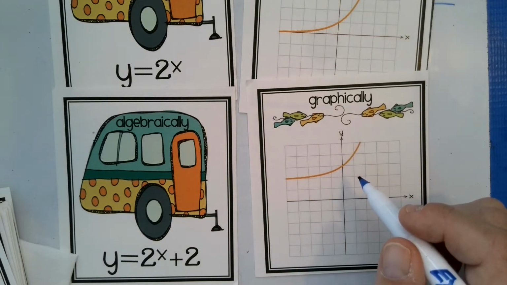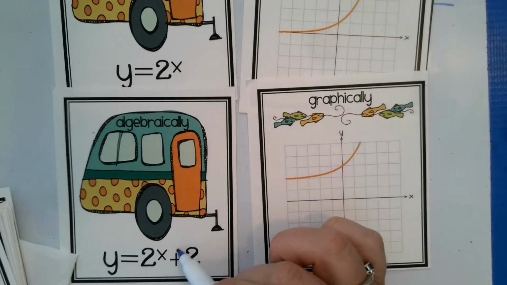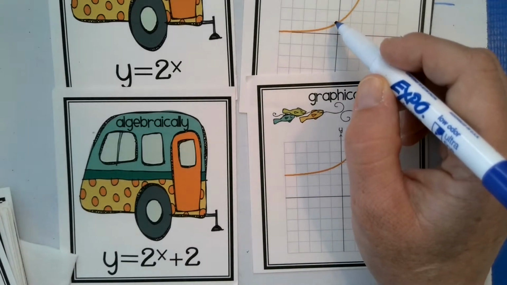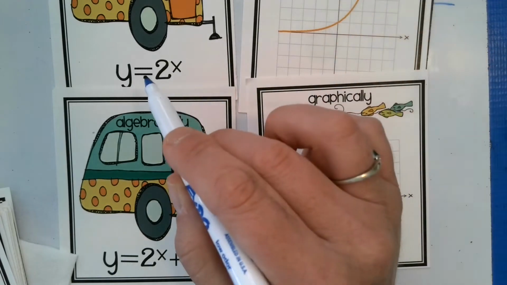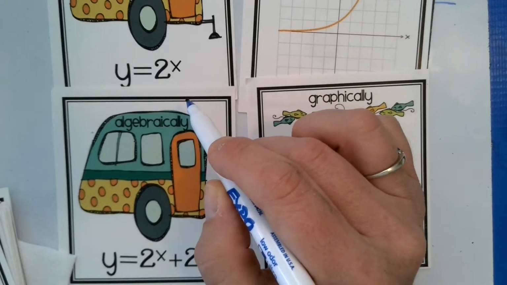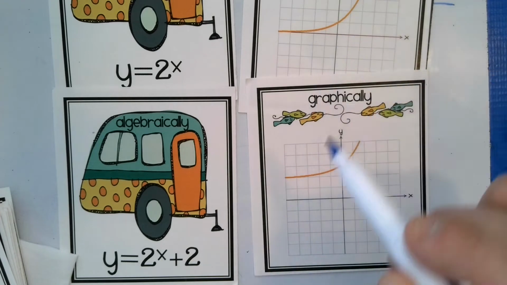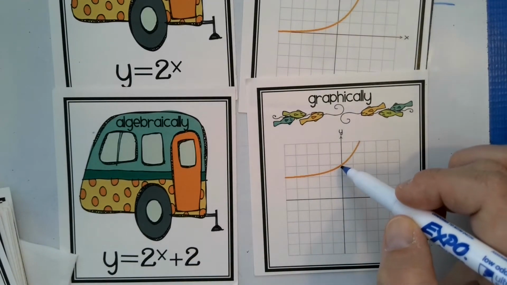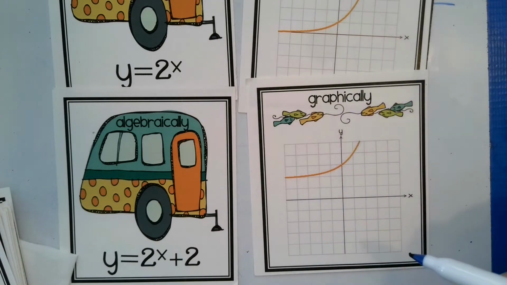That may be reminiscent of slope-intercept form, right? But you notice that our y-intercept is not 2. Our standard starts at 1, right? Our basic exponential equation has a y-intercept at 1. So when we add 2, that means we're adding 2 to that original y-intercept of 1. So our y-intercept is now going to be at 3. But it's going to take the same basic shape and show that exponential growth.